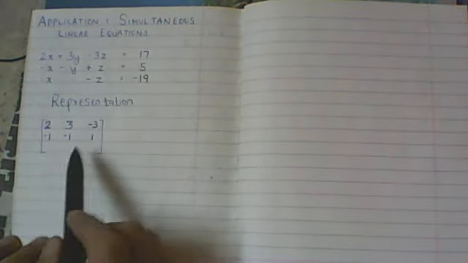The last row represents the third equation, and the coefficient of x is 1. I don't have a y variable here, but I can say it is 0 y. Anything multiplied by 0 is 0, so it's as good as having a coefficient of 0. The coefficient of z is minus 1. So this is my coefficient matrix, and I'll call it A.